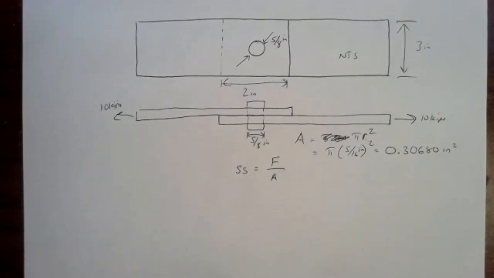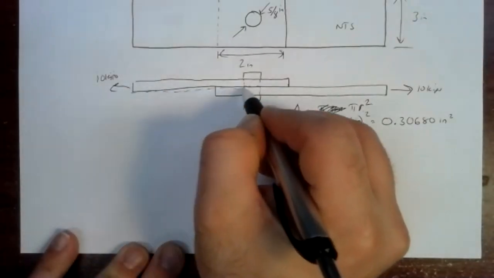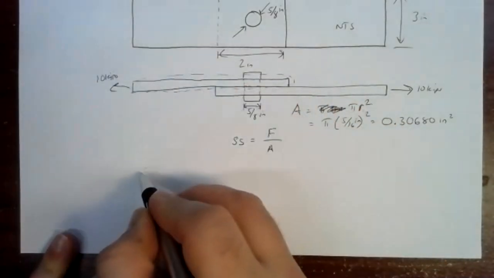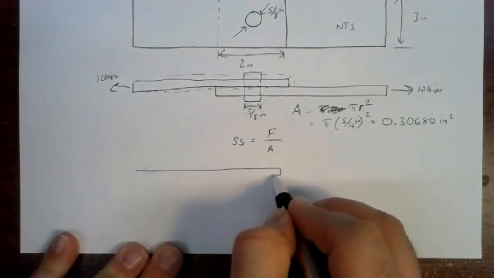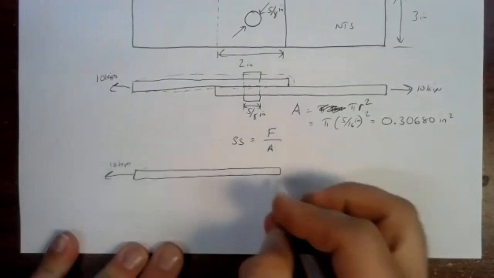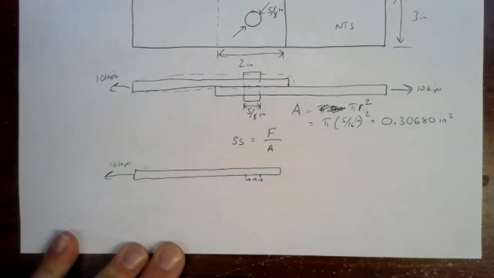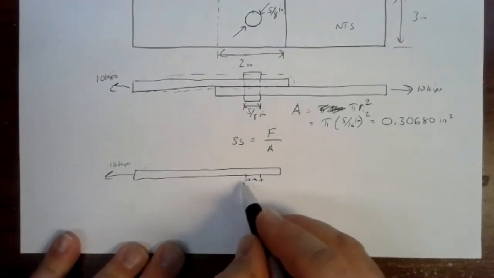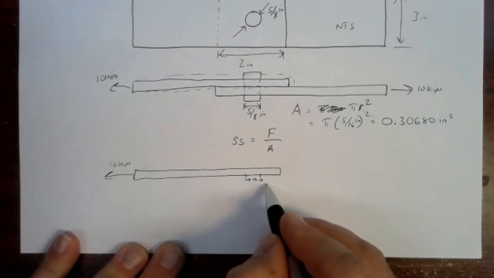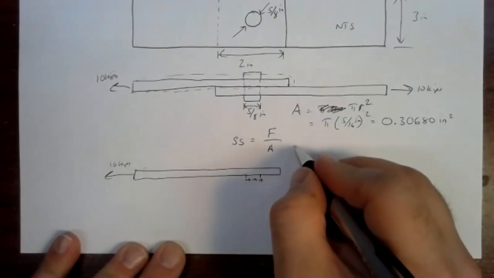And we can go ahead and draw the free body diagram here of that top plate and see what it would look like. You've got your 10 kips here, and then in this little 5/8 inch circle, you have your shear stresses. That's got to add up to 10 kips. When you add up all those little arrows together, that's got to be 10 kips, but that's over a lot smaller area than it was in the previous problem. So we'd expect the stresses to be a good bit higher. So let's see what we've got here.